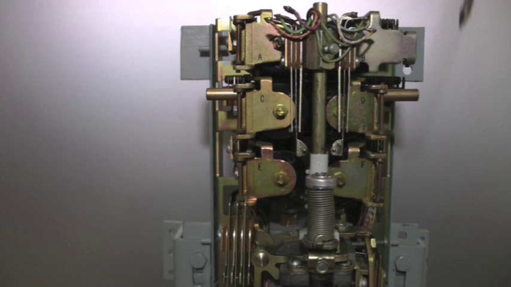Starting at the top, there are 6 relays. You can see them labeled here: A, B, C, D, E, and F. These 2 studs are called the cover guide studs. They help protect the relay contacts when the switch cover is being slid into position.